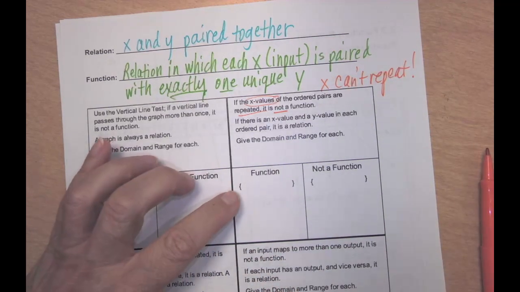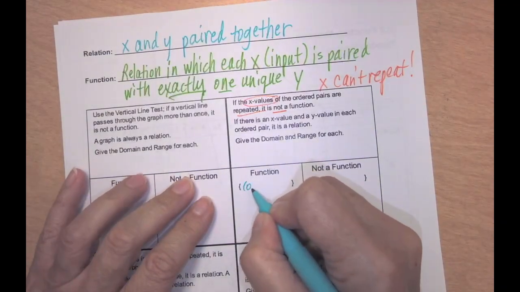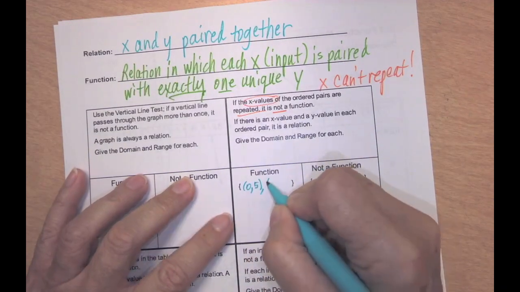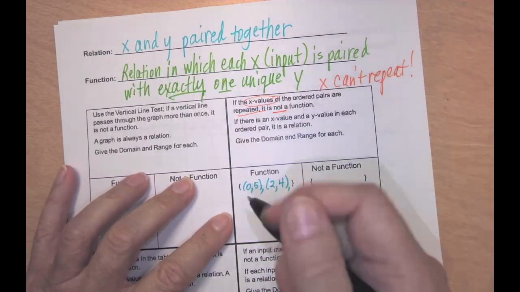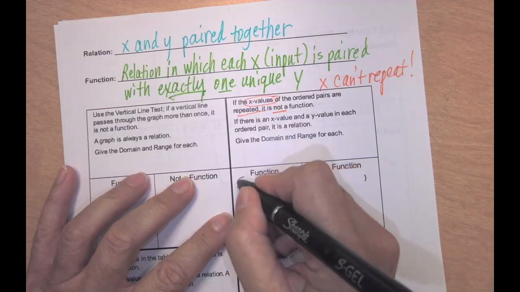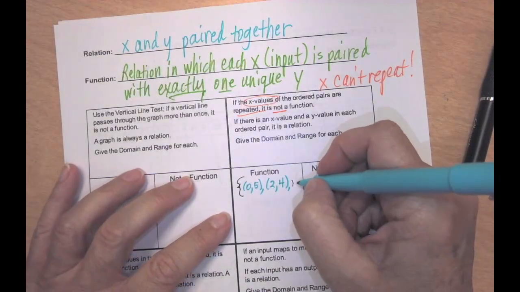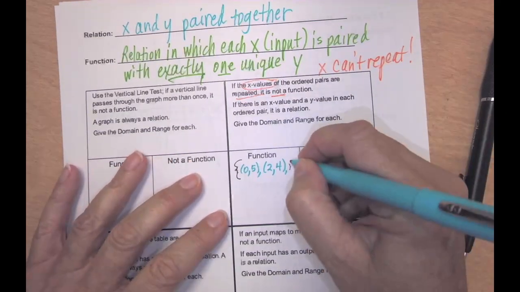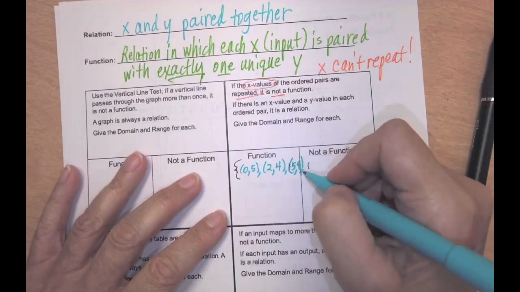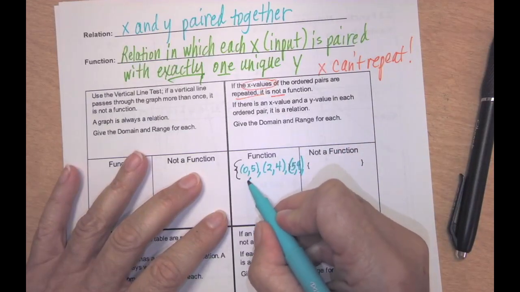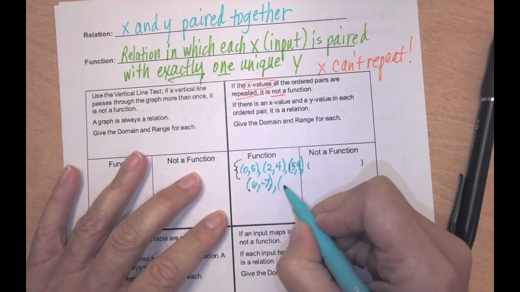Let's look at what a function would look like. It might have 0, 5, 2, 4. Relations are shown with a little squiggly bracket. That's how you know they go together. If you can't draw a bracket, then draw a squiggle. Let's say we have 5, 4, and 6, -7, 8, 0. Just making up some.